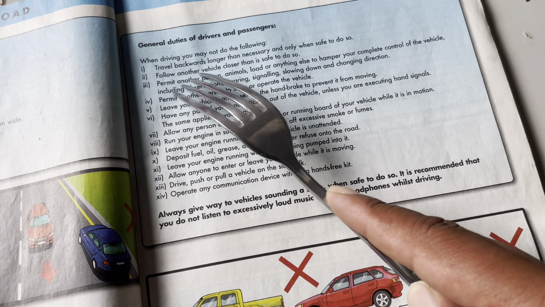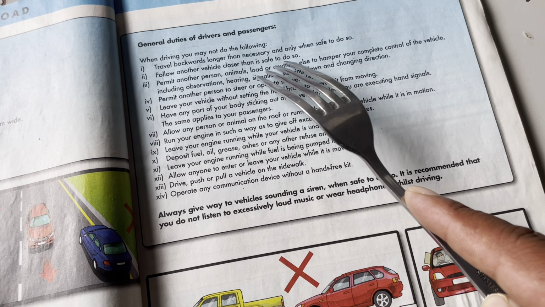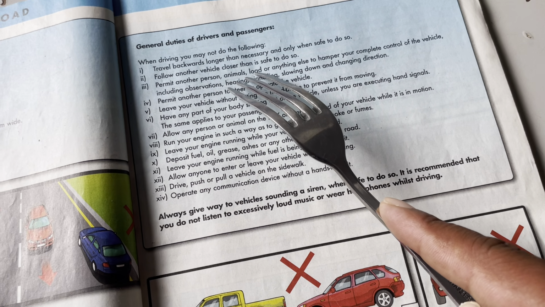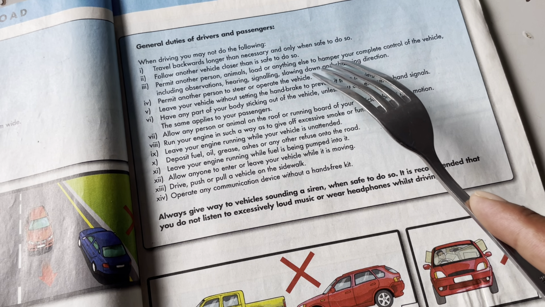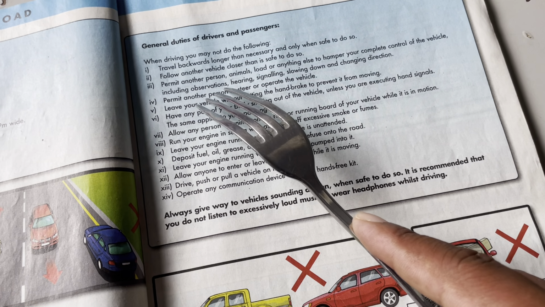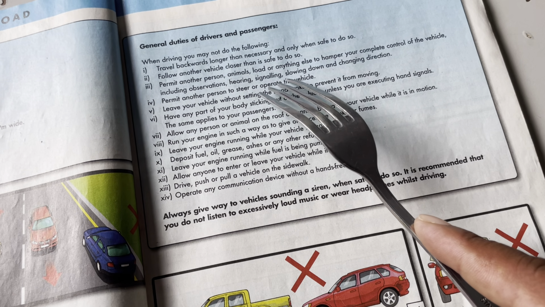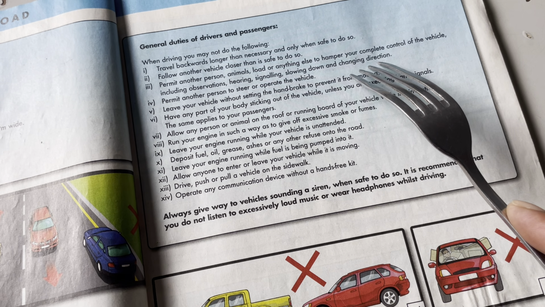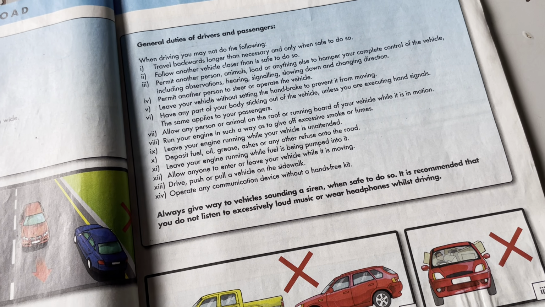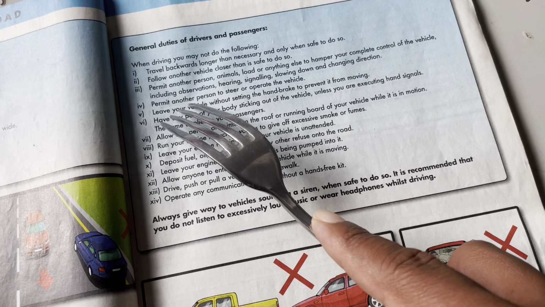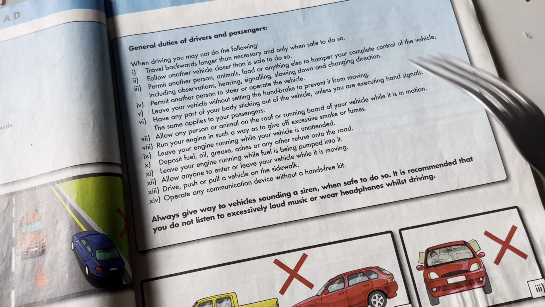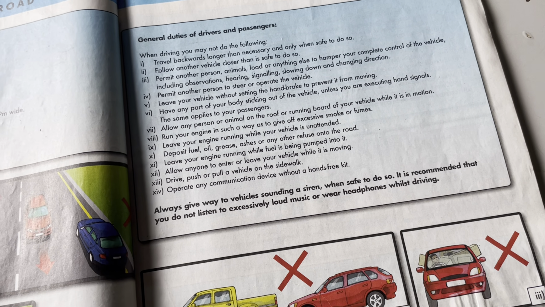You may not follow another vehicle closer than is safe to do so. You may not permit another person, animal, load, or anything else to hamper your complete control of the vehicle, including observations, hearing, signaling, slowing down, and changing direction. So nothing should interfere with your driving. You may not permit another person to steer or operate the vehicle. No one should operate your vehicle.